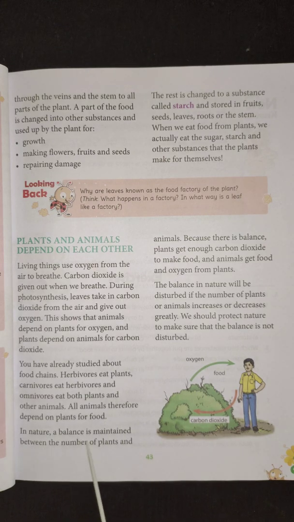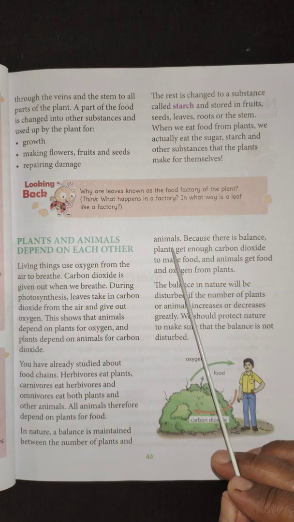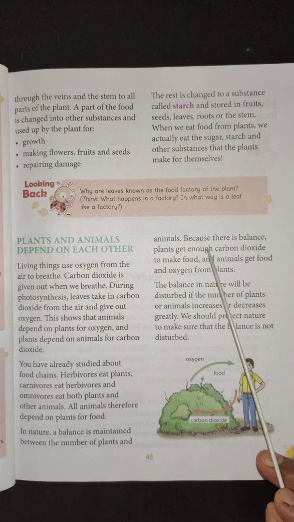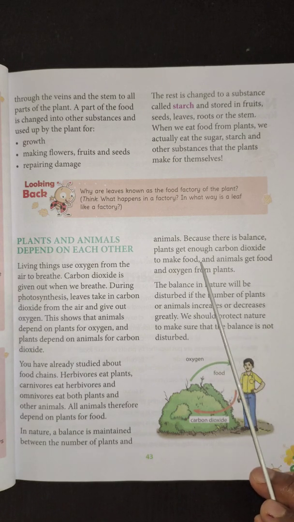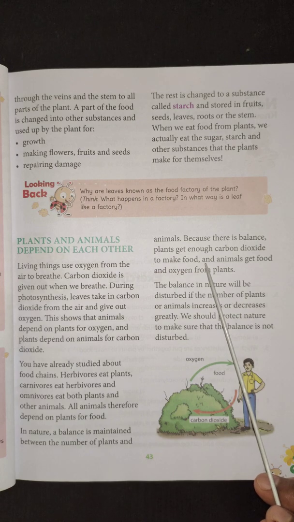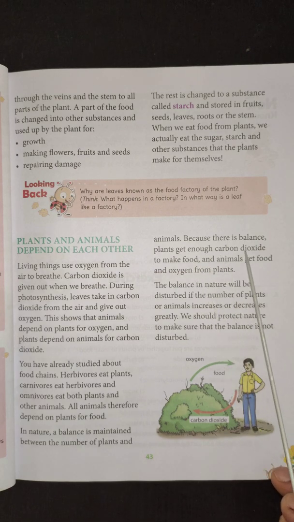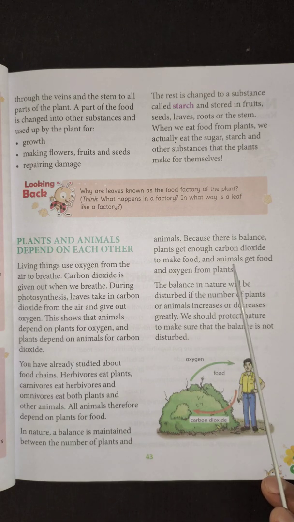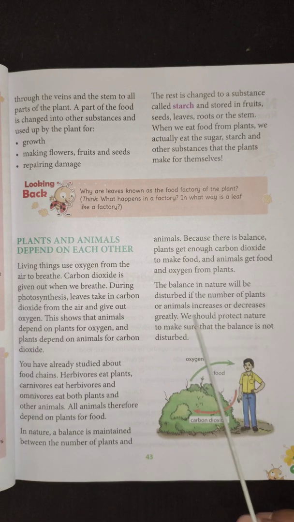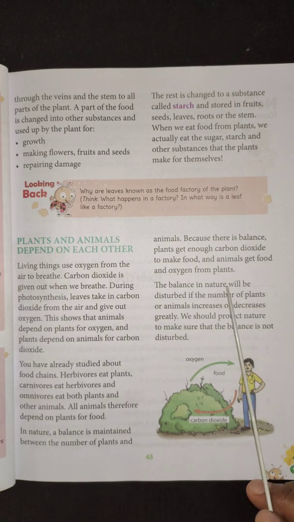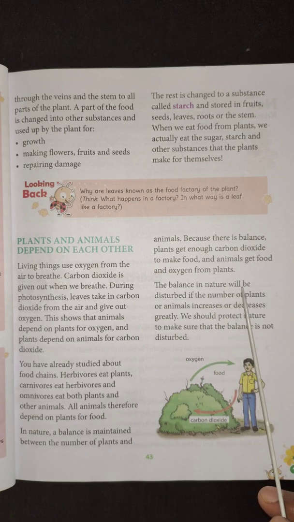Then, in nature, a balance is maintained between the number of plants and animals. Because there is balance, plants get enough carbon dioxide to make food, and animals get food and oxygen mainly from plants. The balance in nature will be disturbed if the number of plants or animals increases or decreases greatly. So this balance in the number of plants and animals should always be maintained.